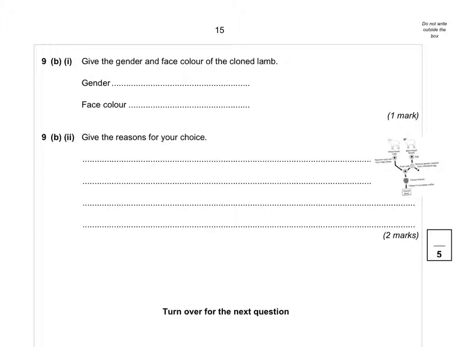The gender is going to be male, and the face colour is going to be white. And like I said, we know that because those are the only genes that are passed on throughout the cloning. The female's genes are not used at all. So that links in quite nicely with the next question.